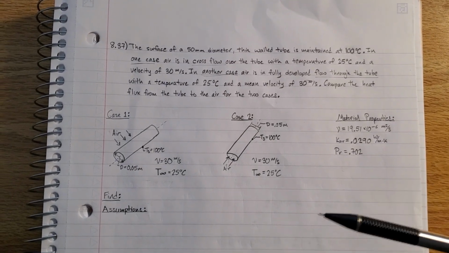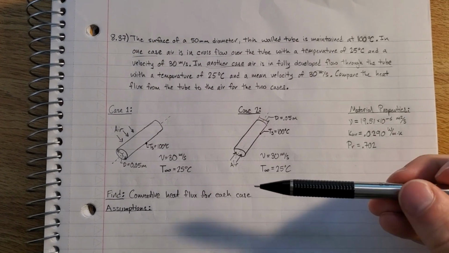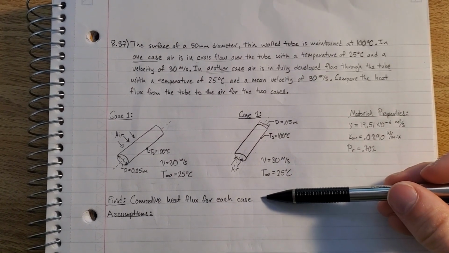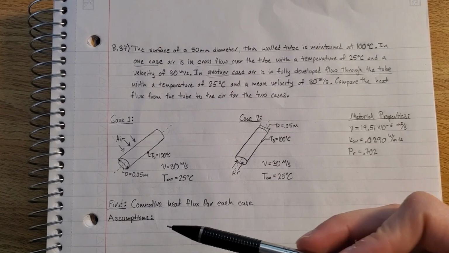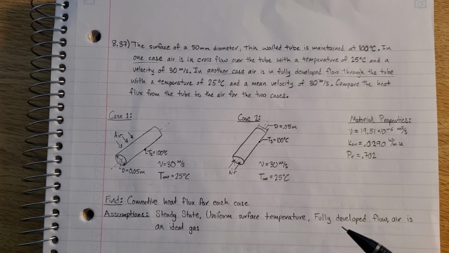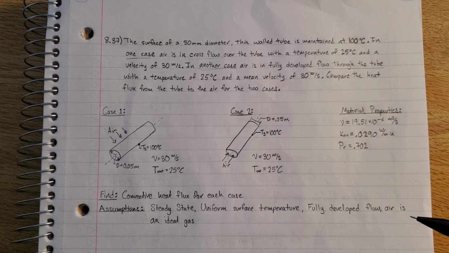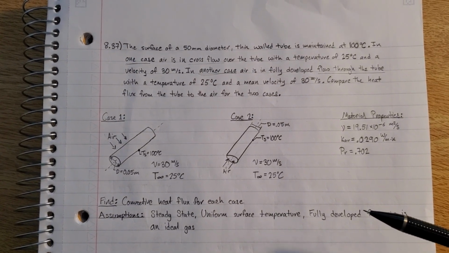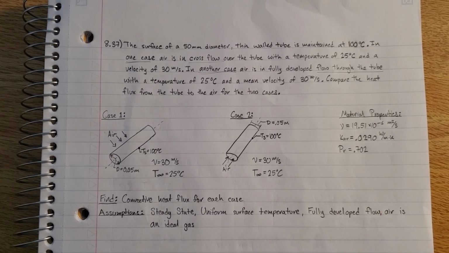The next thing that we have to do is identify what they want us to find, which is the convective heat flux for each of the two cases, and then also identify some important assumptions, which are steady state, uniform surface temperature, as well as, for the internal convection, specifically fully developed flow, and the air is an ideal gas.